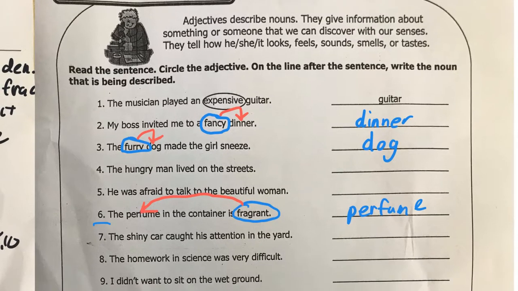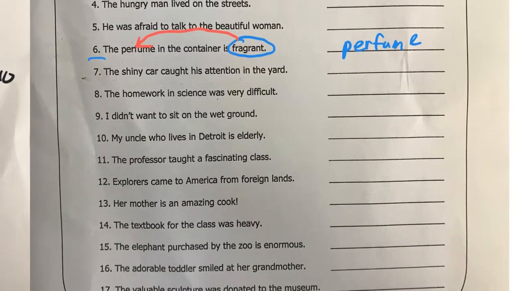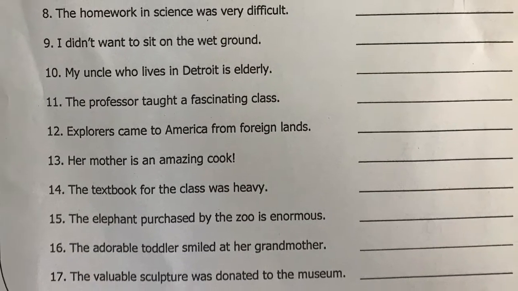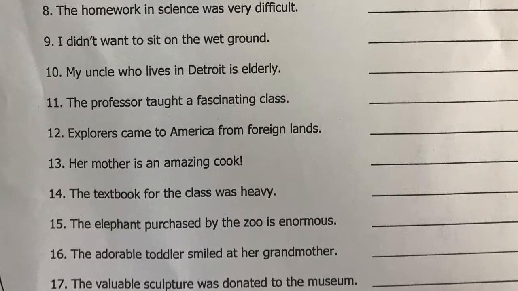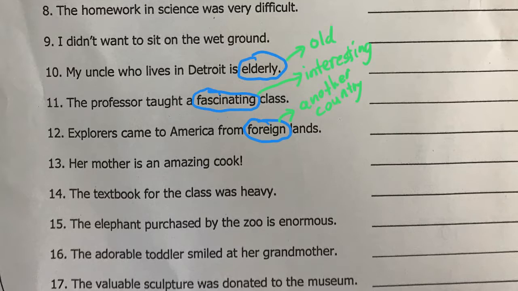The only thing is there might be a few other words you come across that you might not know what they mean. And let me give you some of those words. One of them is elderly. Do you know what that means? And the word fascinating, and foreign. Do you know what those words mean? The word elderly means old. It's a more polite way of saying old. Fascinating is another way of saying something's interesting. And foreign means another country.